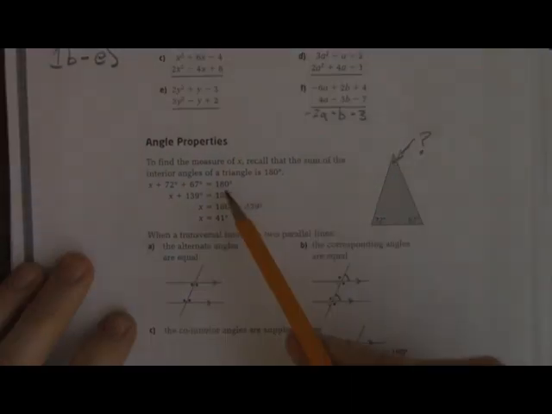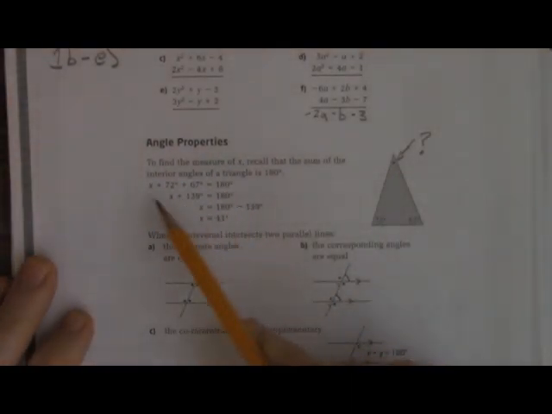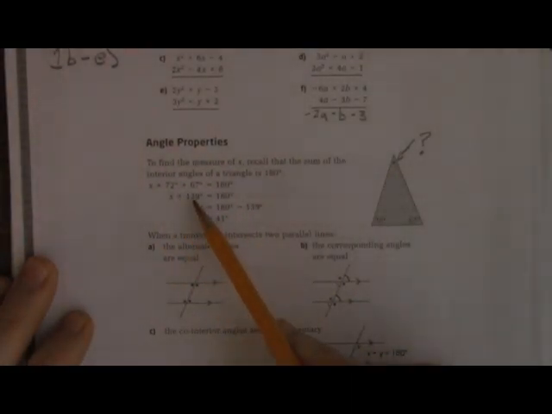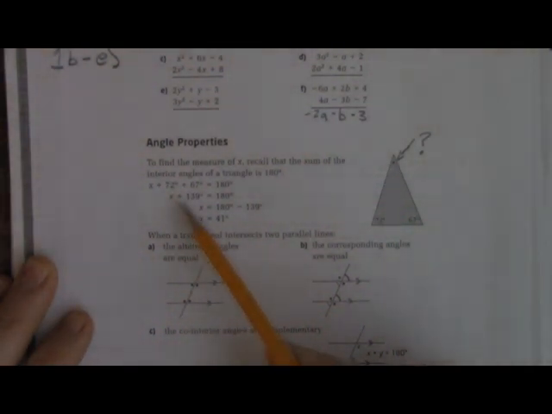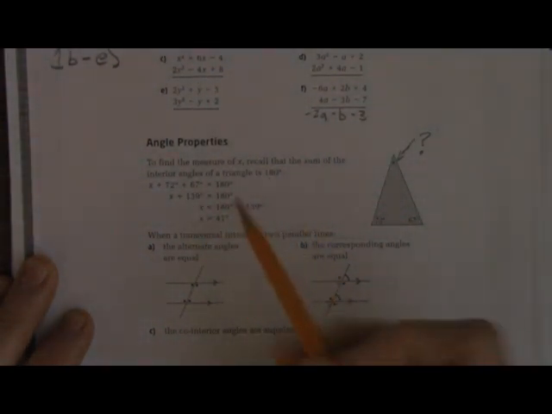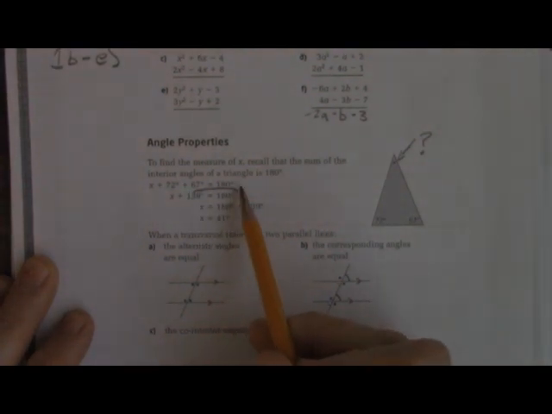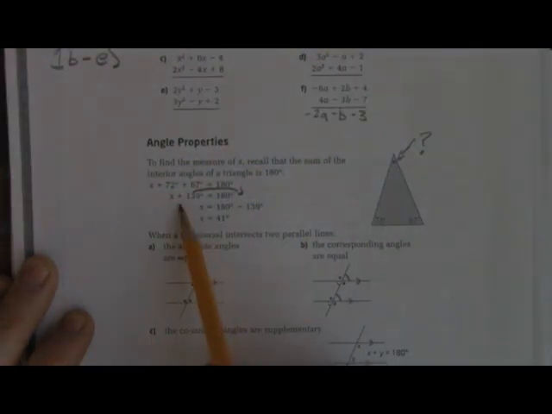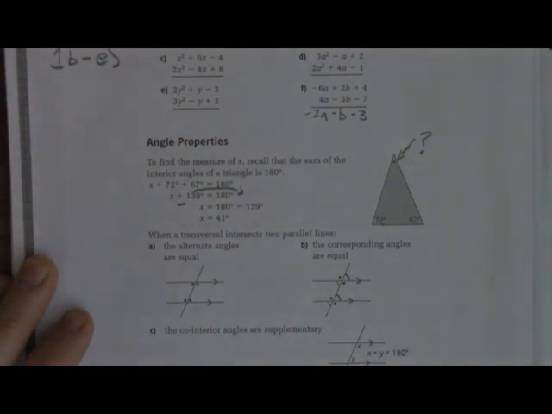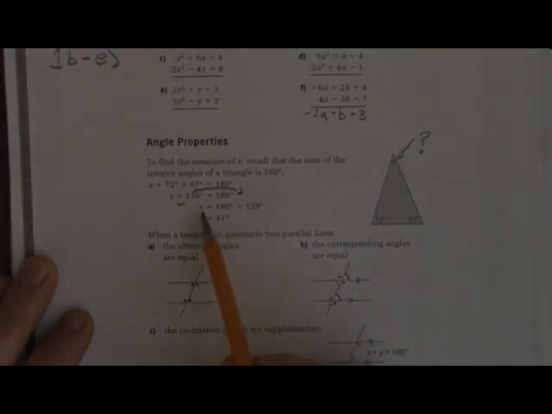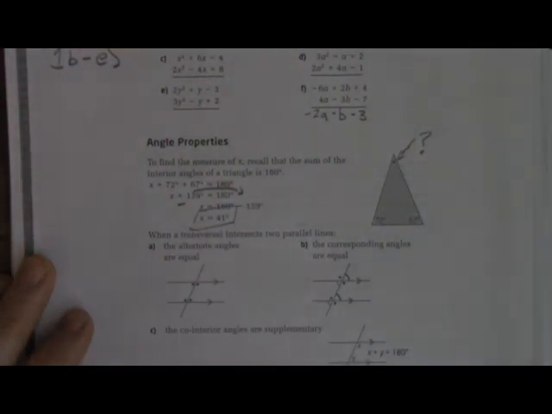Good. So you can see it's done for us here because it's the example. We got x plus 72 plus 67 is equal to 180. We combine the 72 and 67, we get 139. Calculators will help us with that. Then we have x is equal to 180. When we're moving over the equal sign, remember we need to change the sign of the number. So we minus 139 and we get x equals 41.